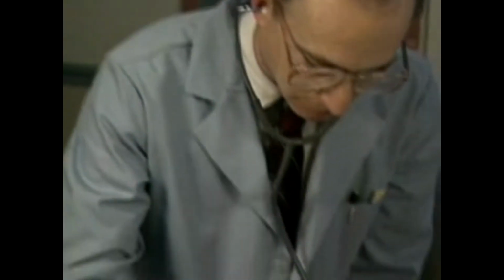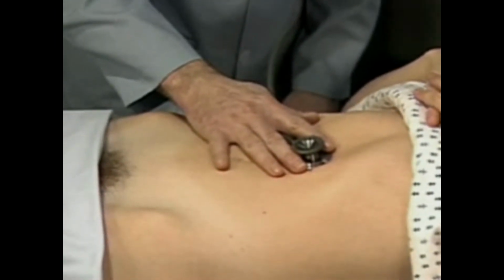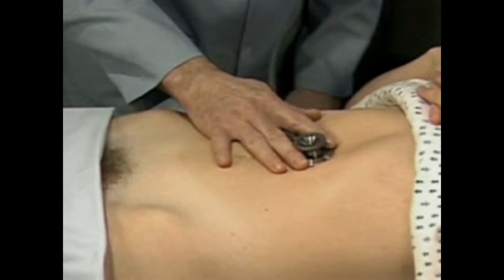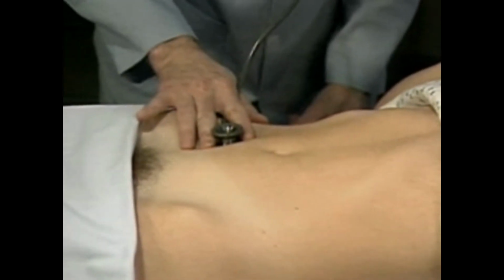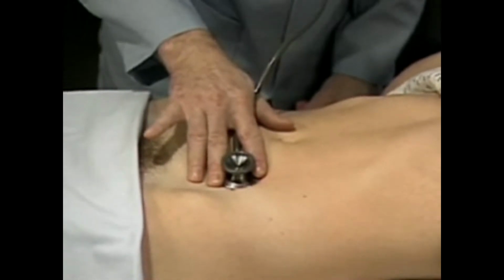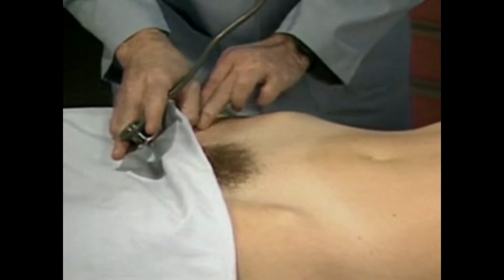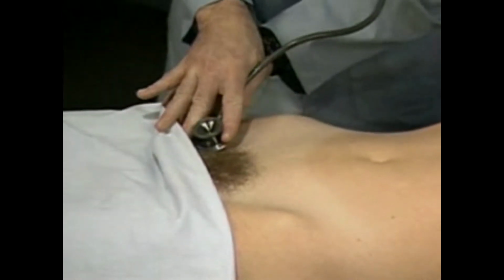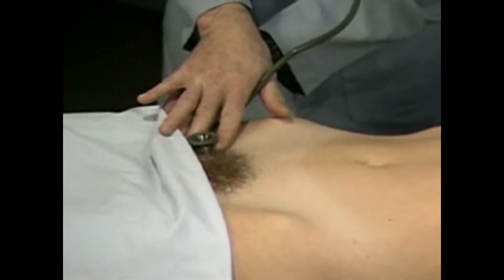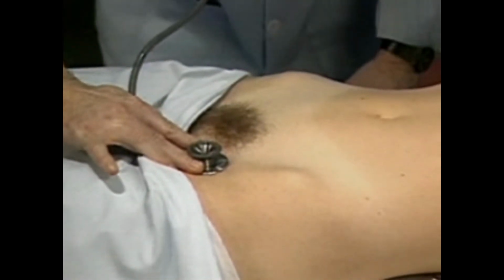If you suspect arterial insufficiency in the legs, listen for bruits over the aorta, right iliac artery, and left iliac artery. Then identify and listen over the right femoral artery and left femoral artery.